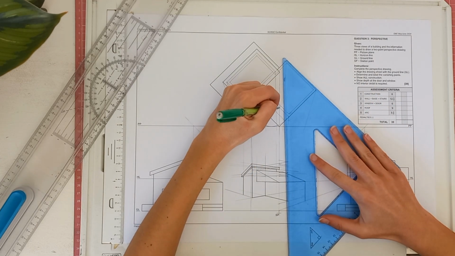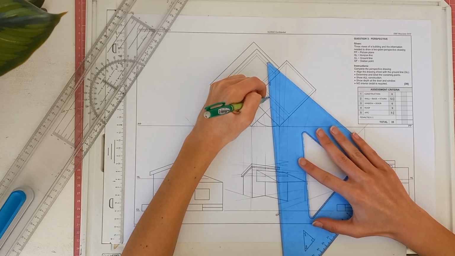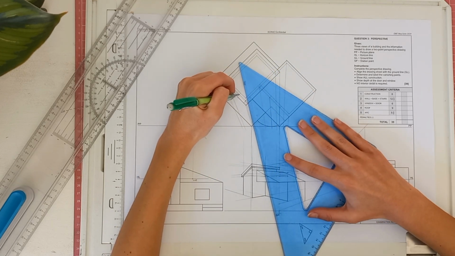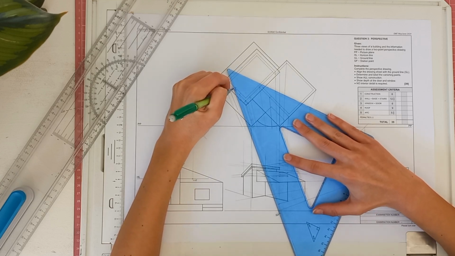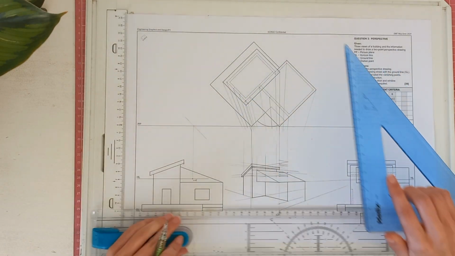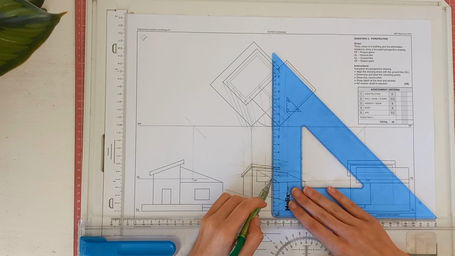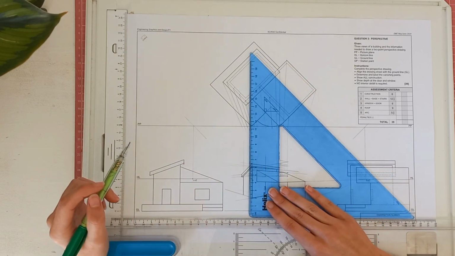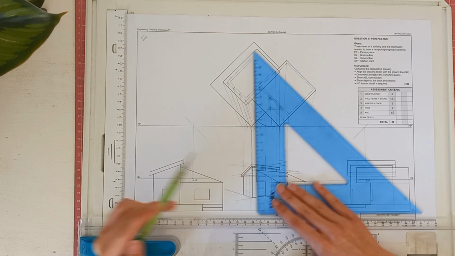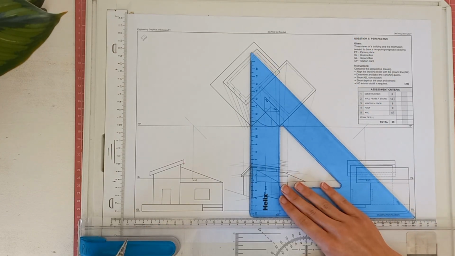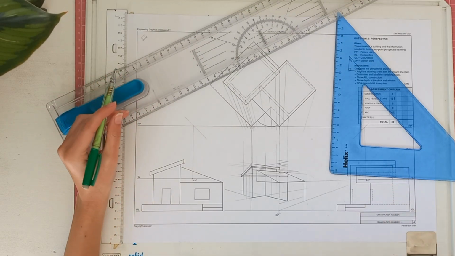Okay, so we're going to take our window and door details down quickly so that when we bring them onto the page, we don't have to do this 1,000 times over. So we're going to go down, down, and our door we're going to do the same. So we're going to go down onto the floor and down onto the floor. Cool.